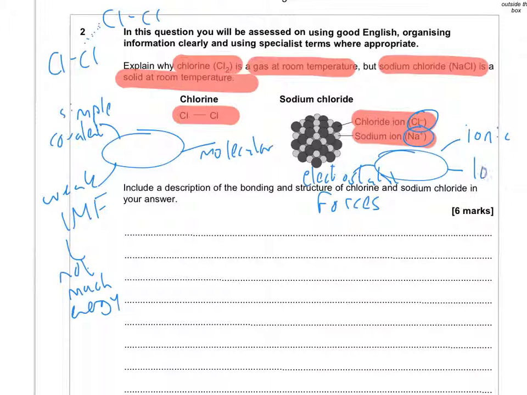Lots of energy needed to overcome it, and instead of being a simple molecular structure, you can talk about being a giant ionic structure. Okay, it's actually relatively straightforward, but you do have to know about your structure and bonding.